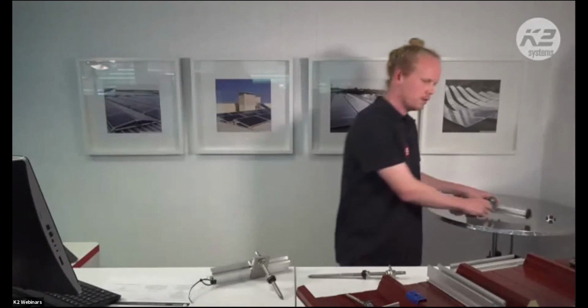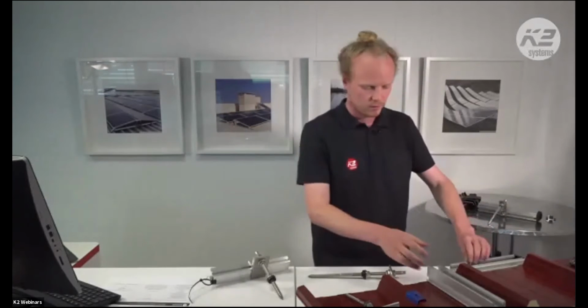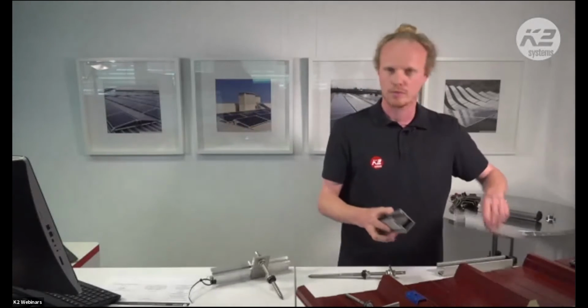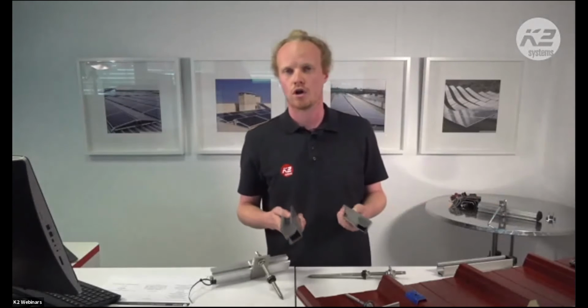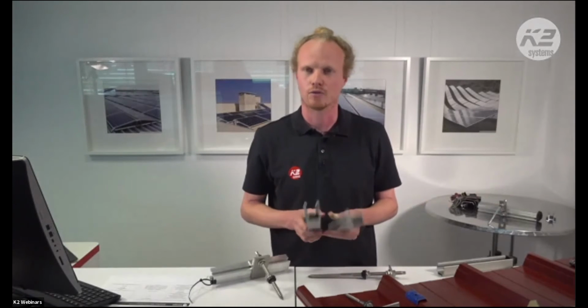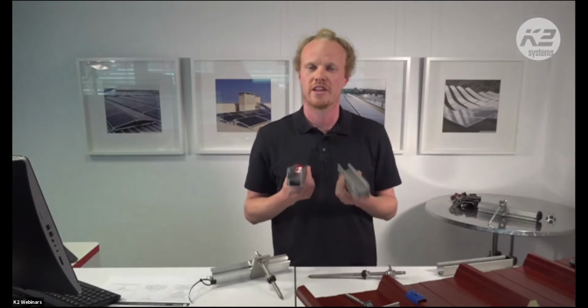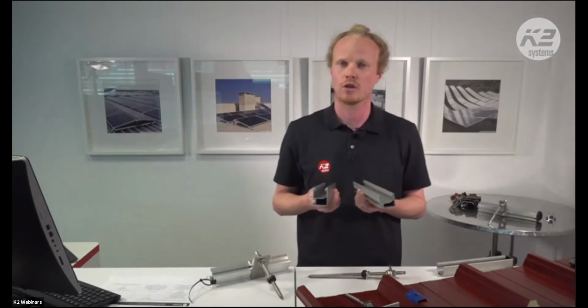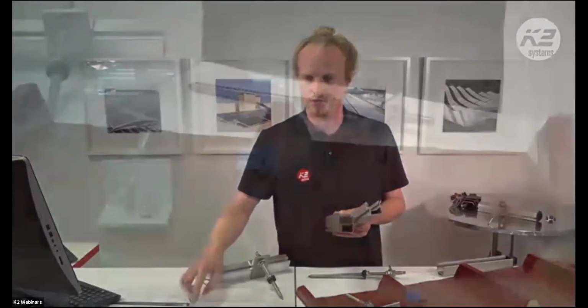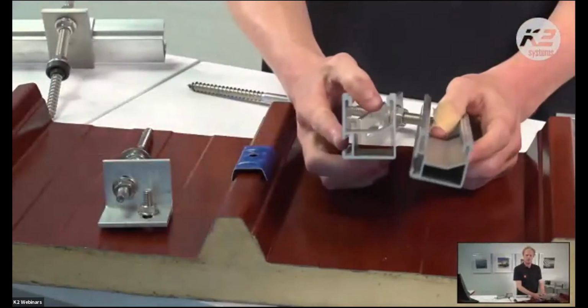So the first thing, the rail, as the distance between the fasteners gets longer, obviously the rail will bend more, there's more force on the rail. And because of this, we have a range of thicknesses of our single rail and solid rail. And I'll just give you a quick example here.